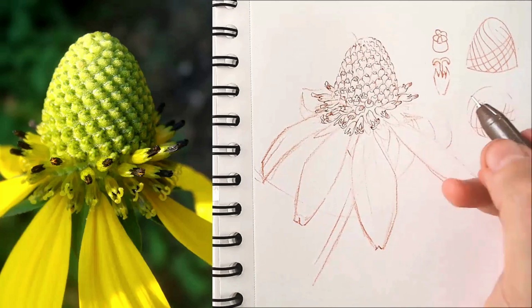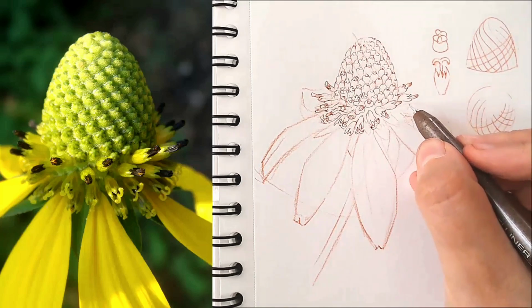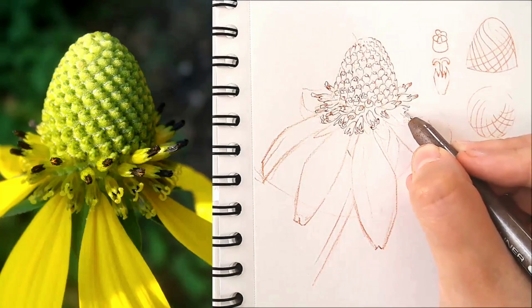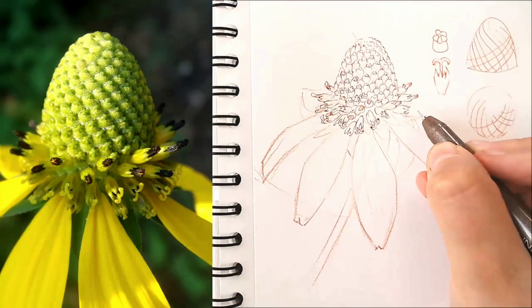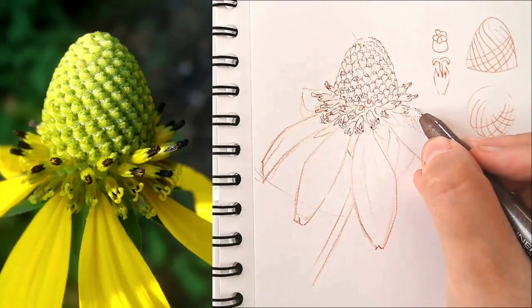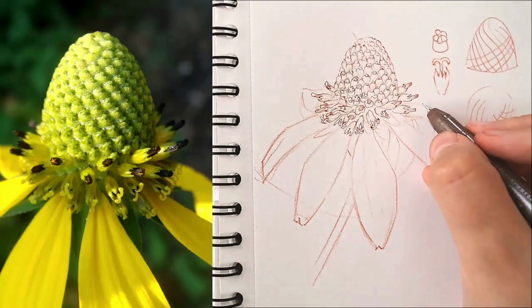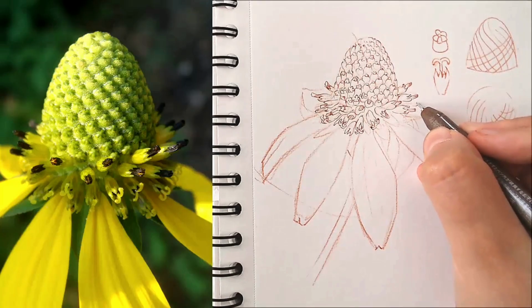And that's the one. Let's make one here, one behind here.